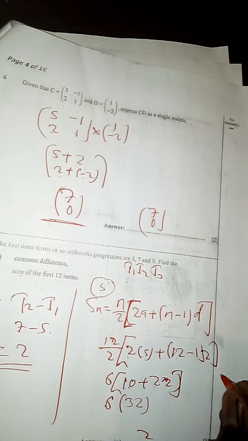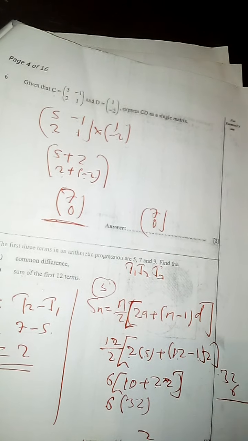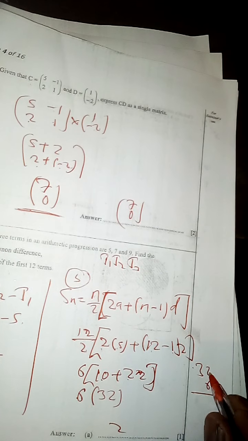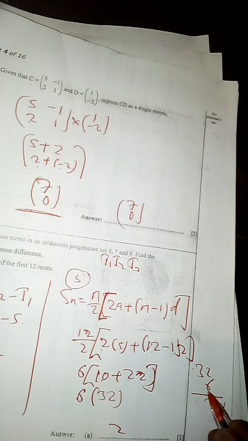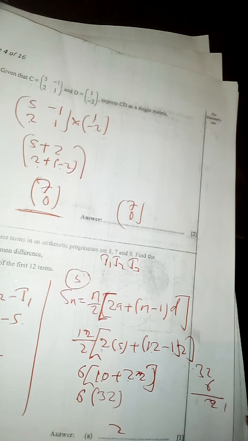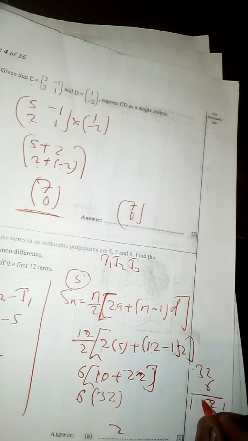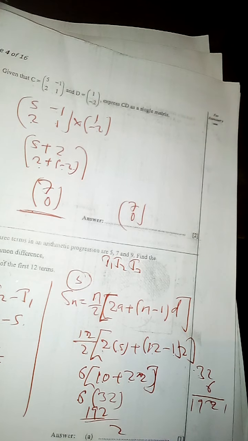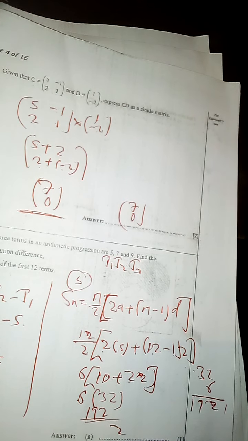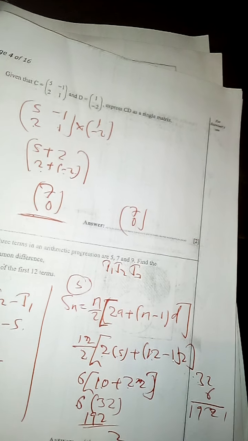No calculator, so you say 32 times 6. 2 times 6, 12. Remember 1. 6 times 3, 18 plus 1, 19. So the answer is 192. That's the final answer. Then we go to the next question.